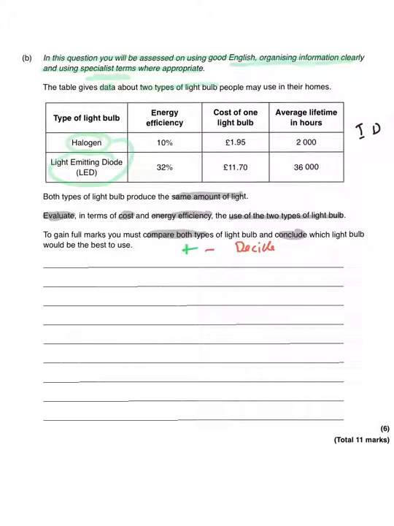So in the interest of time, I'm just going to whiz through some of the points that you have. Relating to cost, we could have the following points: that halogens are cheaper to buy, much cheaper to buy. Cheaper to buy, not necessarily to run. You might say that you could get 6 halogens for the price of 1 LED.